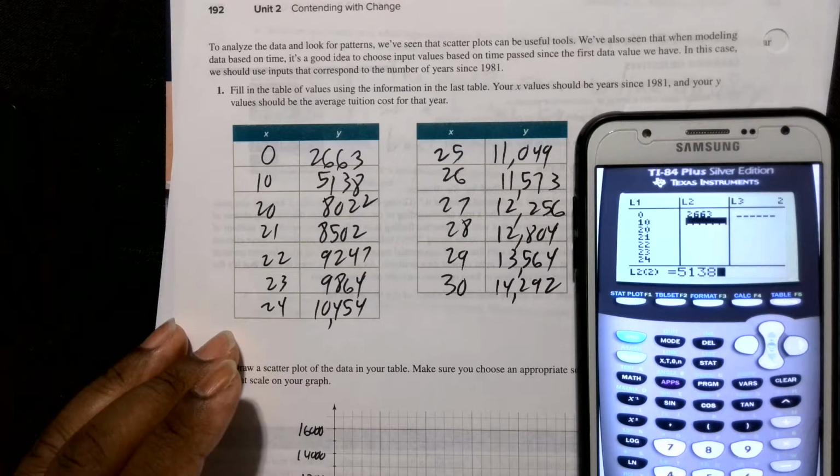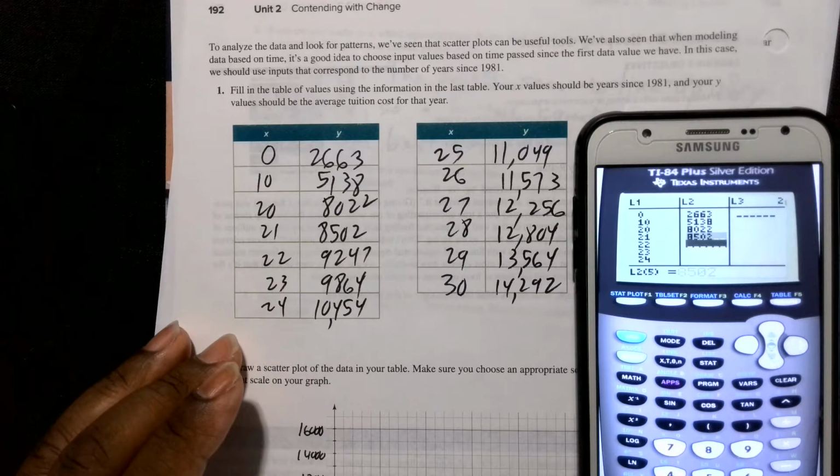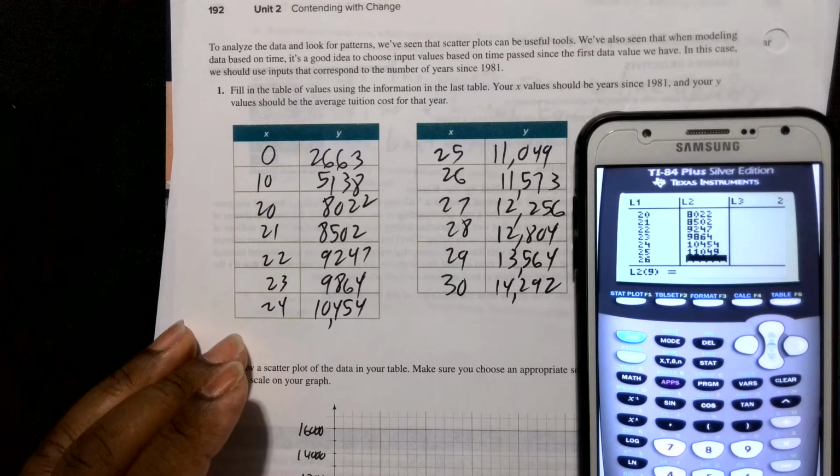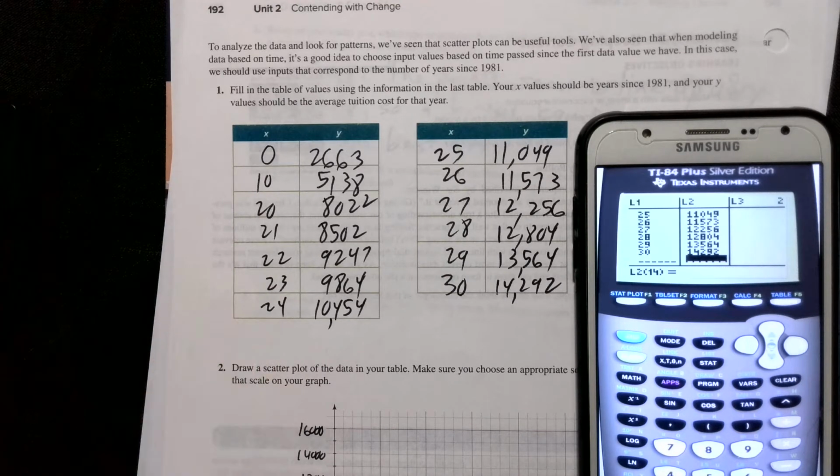2663, 5138, 8022, 8502, 9247, 9864, 10,454, 11,049, 11,573, 12,256, 12,804, 13,564, and 14,292. Now we have all the values in.